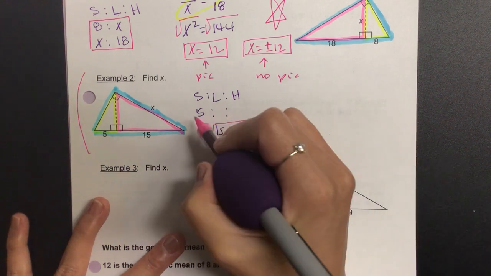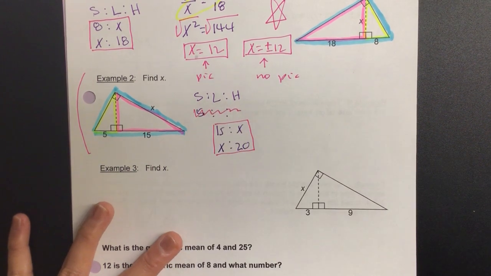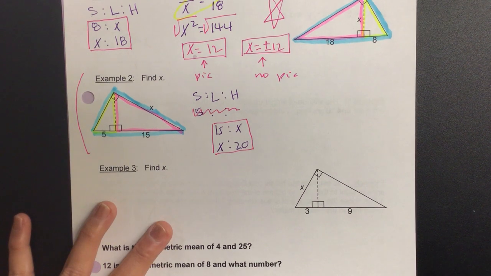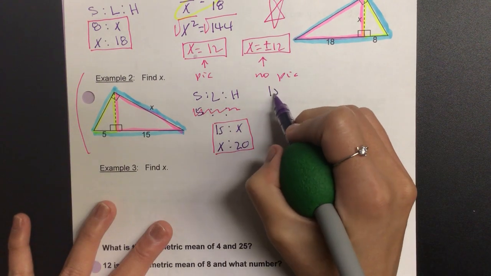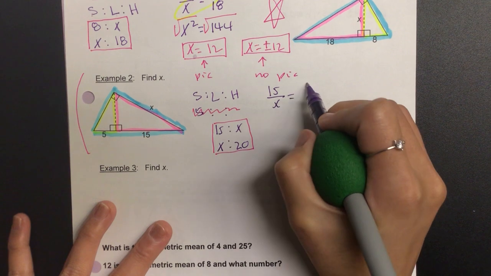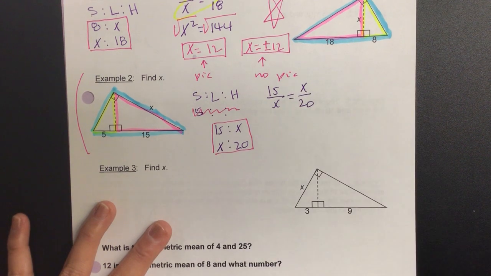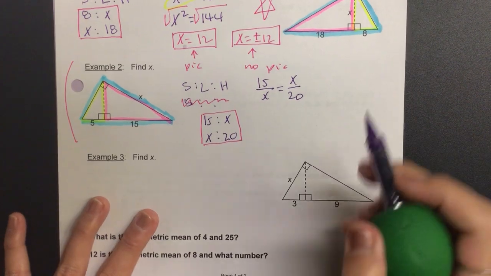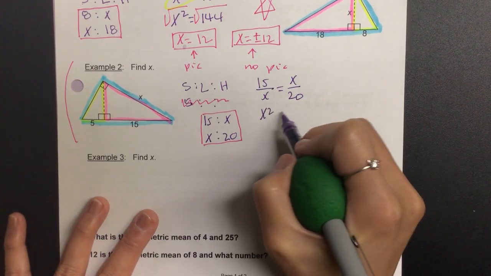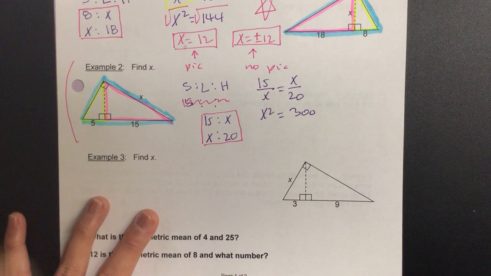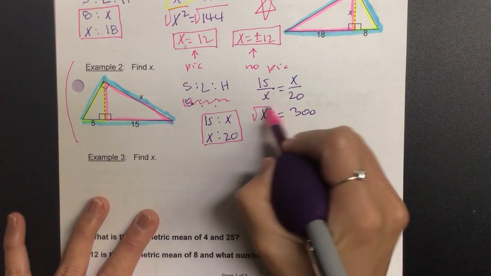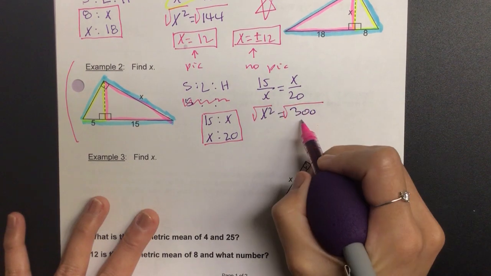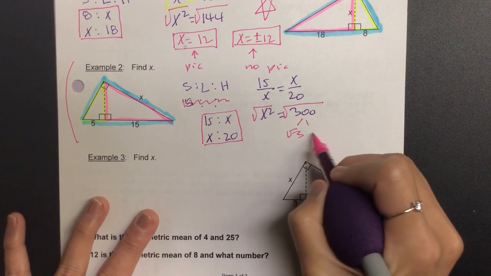Meaning sometimes there may be extra information that you don't need, which is perfectly fine. So let's go ahead and write out our proportion. 15 over x is equal to x over 20. Are we on the right track? Yes. And we know that because what is across from each other? The x's, identical piece. So when I cross multiply, we get x squared is equal to 300. And we need to simplify the radical, which is fine. I see this as radical 3 and radical 100.